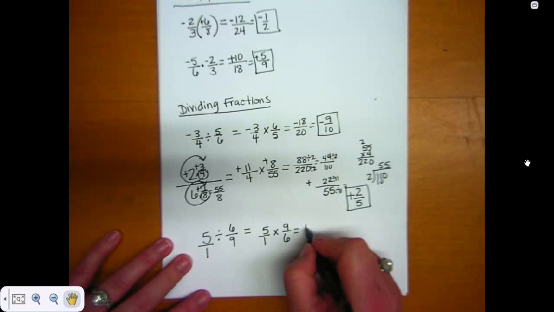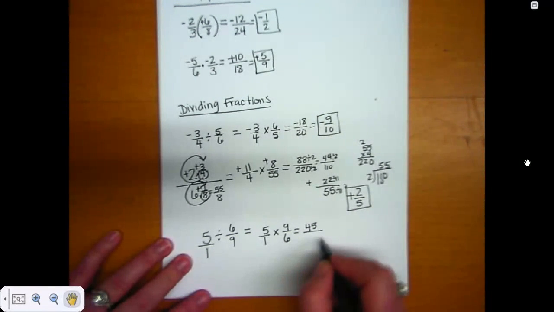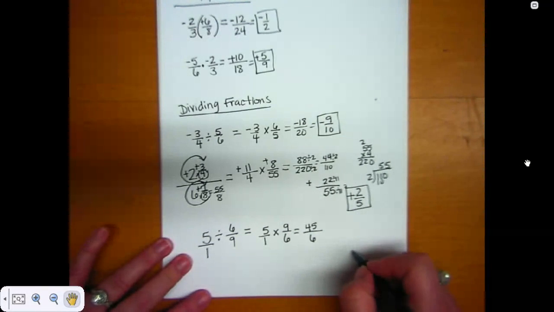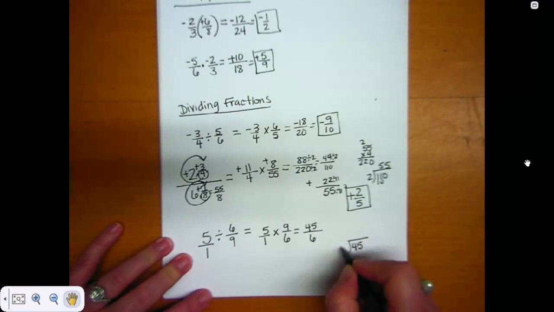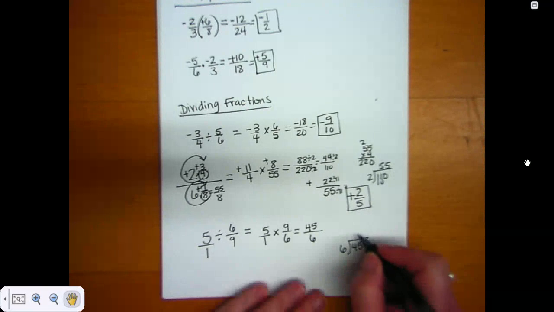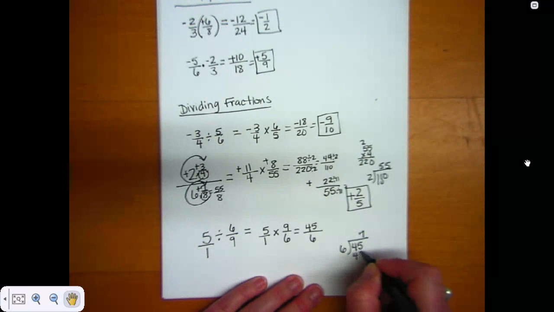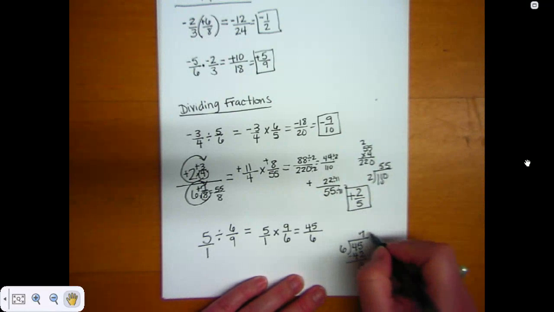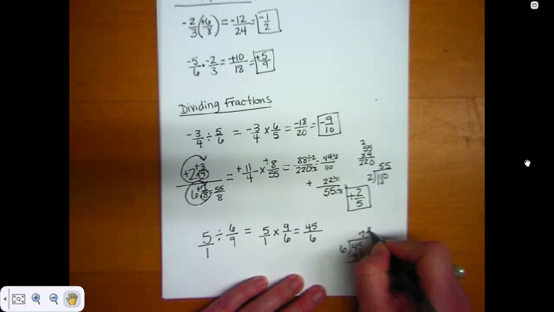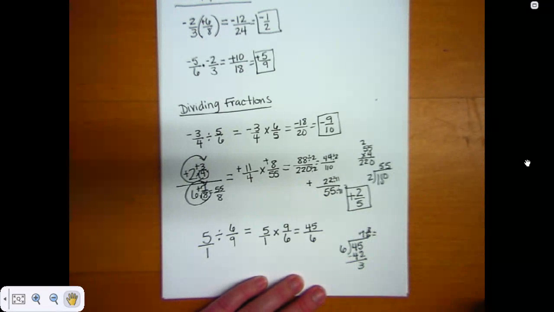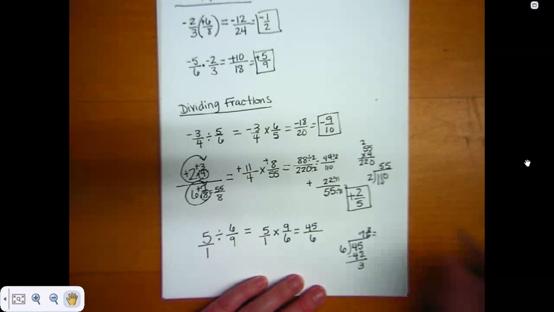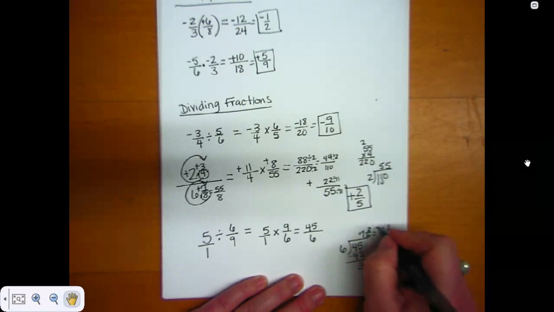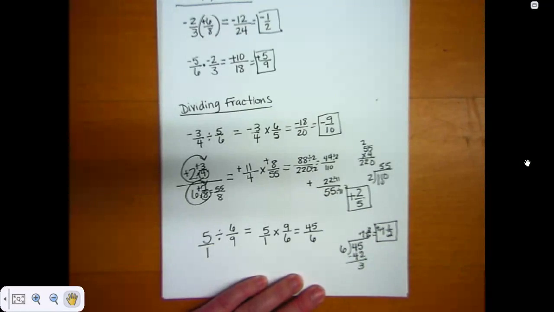5 times 9 is 45. And 6 times 1 is 6. Now I know I can't leave it like this, so I have to do 45 divided by 6. 6 will go into 45 7 times. I subtract and I get 3. 3 is less than 6, so that becomes a fraction, 3/6. And I can reduce that to 7 1/2. And they are both positive, so my answer is positive 7 1/2.